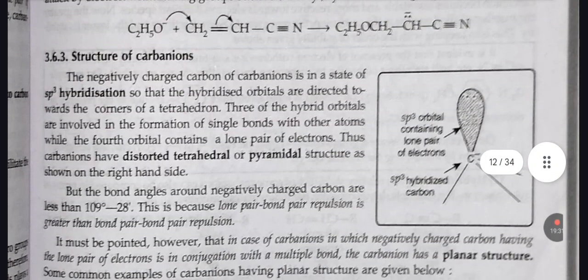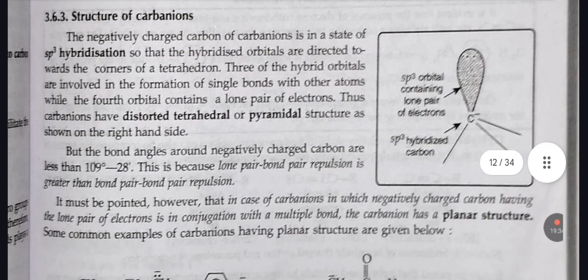Structure of carbanion. The negatively charged carbon of a carbanion is in the state of sp3 hybridization, so that the hybridized orbitals are directed towards the corners of a tetrahedron.